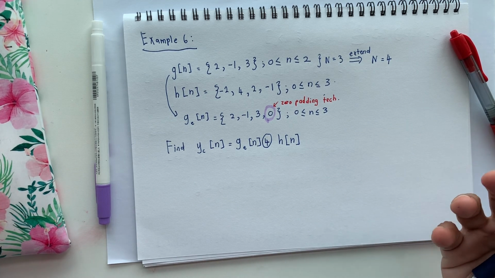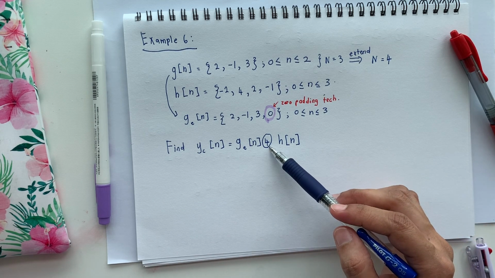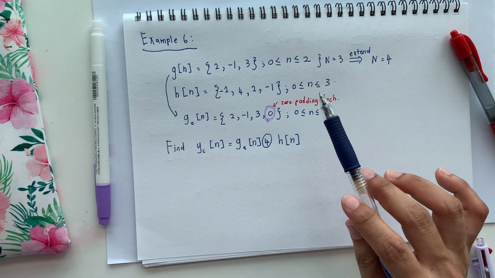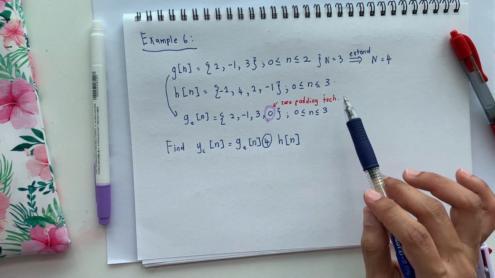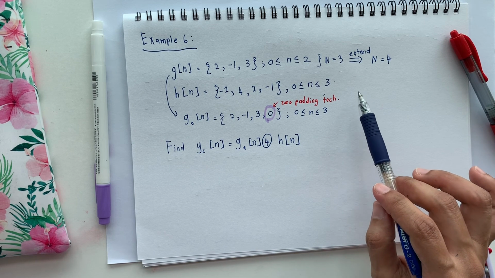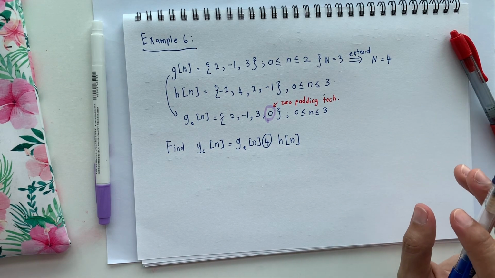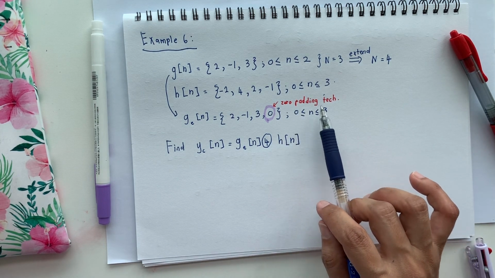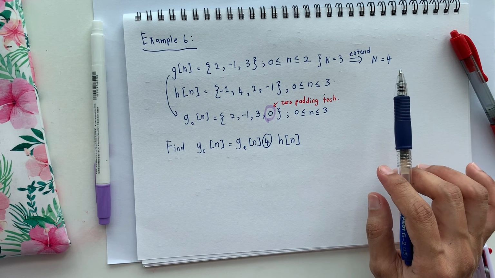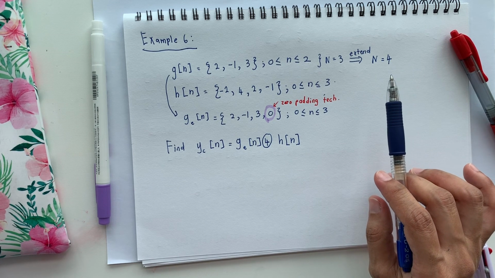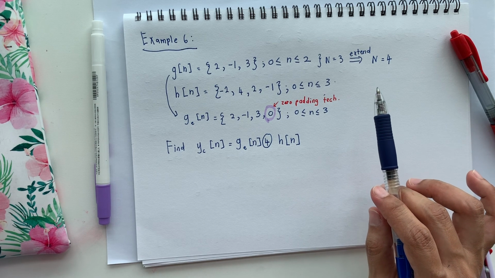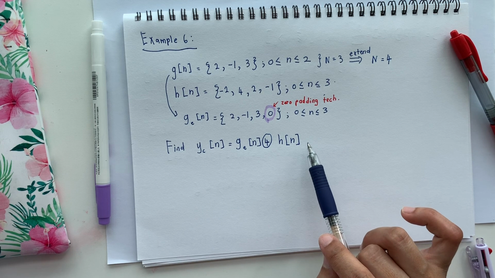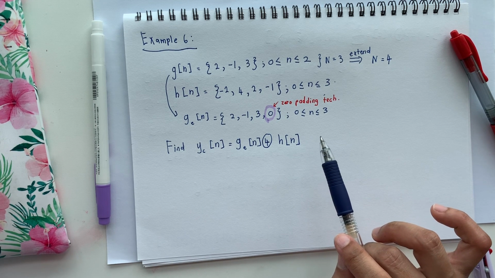So lastly, I hope from this example you really understand the fundamental aspect of circular convolution for DFT, and at the same time, I hope you also remember the technique of zero padding, which is coming from chapter 2. Alright, so basically that's the end of the examples of circular shifting and also circular convolution.